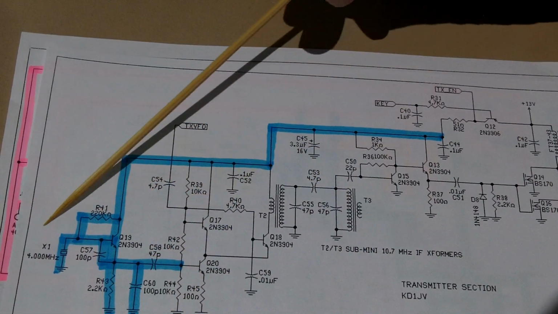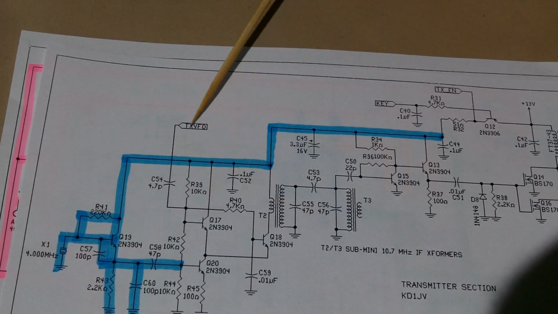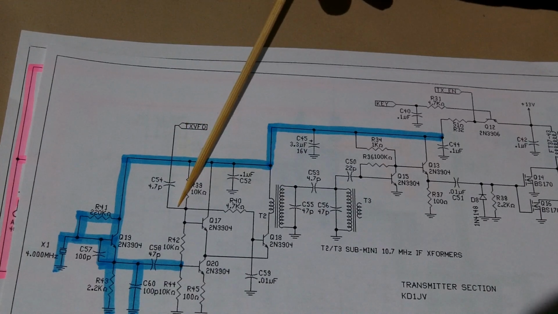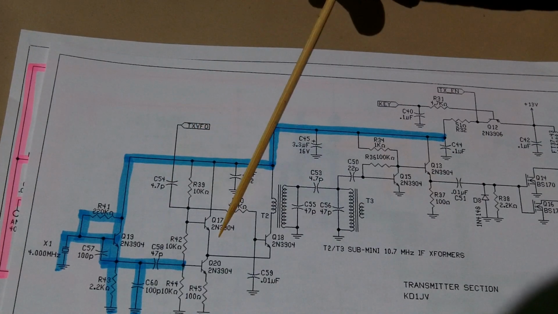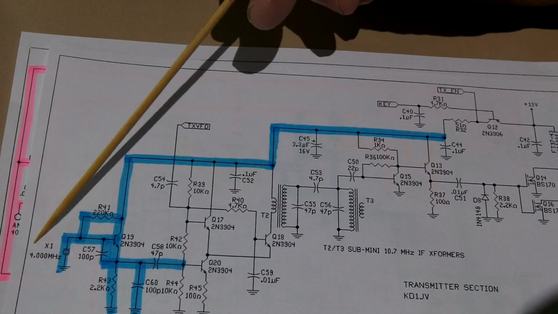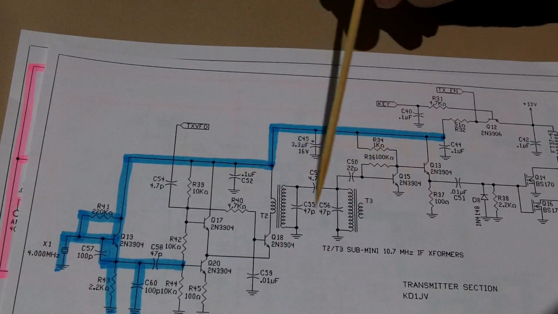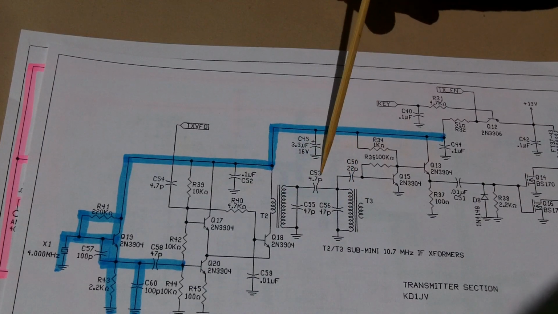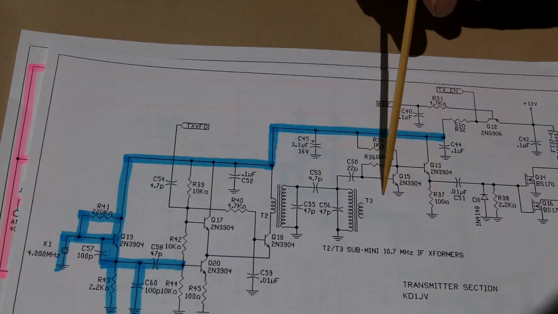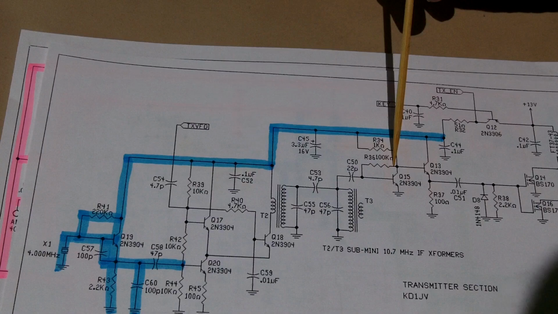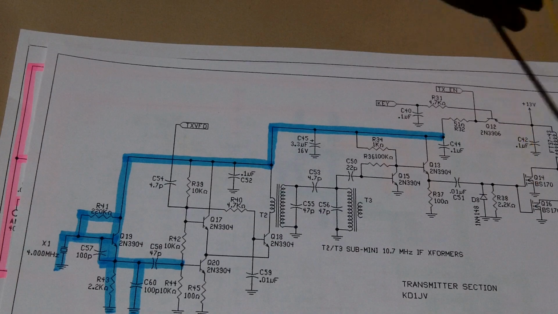It has a 4 megahertz oscillator, which when beat against the VFO, which is at 3 megahertz, we're going to go through a mixer, but this time we're going to take the sum. 4 plus 3 is 7, so we've got a bandpass filter here that passes 7 megahertz. Then there's another amplifier, we used it as an IF amplifier, but here it's just used as an RF amplifier, and then it drives the power amplifier to output our signal.